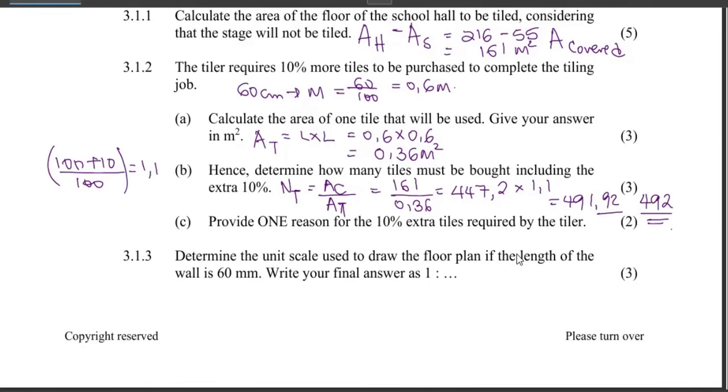492 tiles. Okay. Provide one reason for 10% extra tiles required by the tiler. So here we are saying what? Avoid what? Avoid shortage, to cater for breakings and the cuttings. These are tiles. The moment you cut it, it has to fit where it is, and the part that you've cut off, you might not use it. So we need to cater for that.